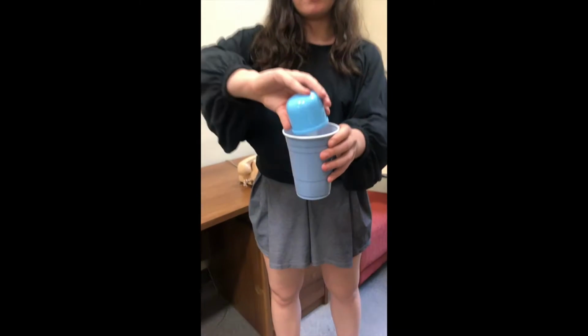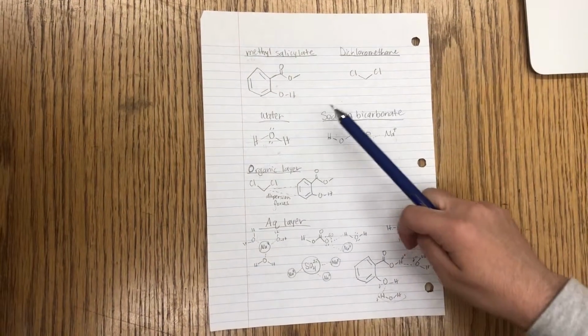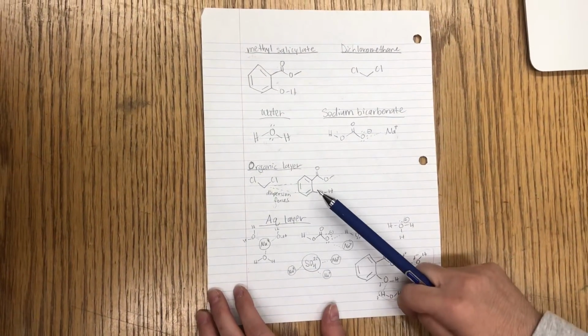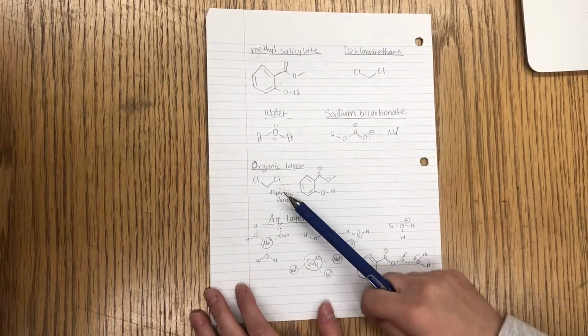After removing the now crude product of methyl salicylate and water from the reflux contraption, we can add that to the centrifuge tube, along with sodium bicarbonate and dichloromethane, which we don't have in the studio right now. But sodium bicarbonate and dichloromethane serve as our aqueous layer and organic layer, respectively, so that we can commence with the pH extraction process. Methyl salicylate is more soluble in dichloromethane because of the high surface area nonpolar benzene ring. Therefore, it will remain in our organic layer, forming dispersion forces.